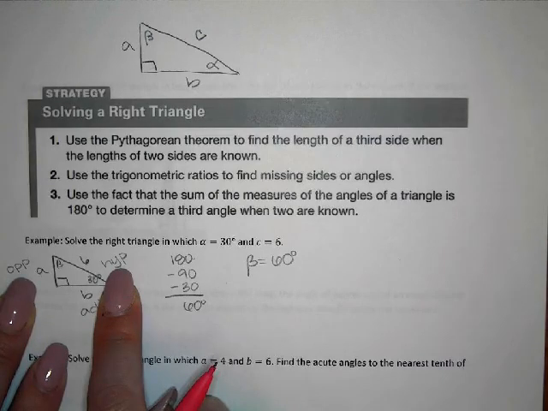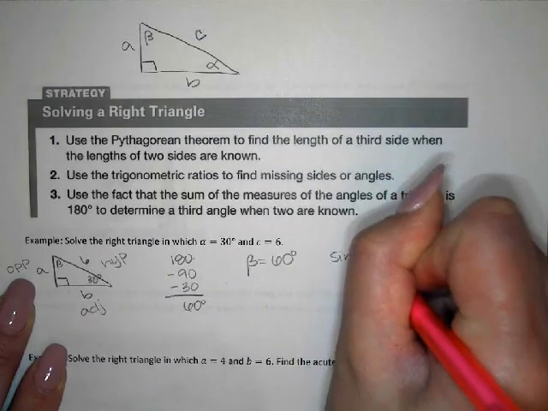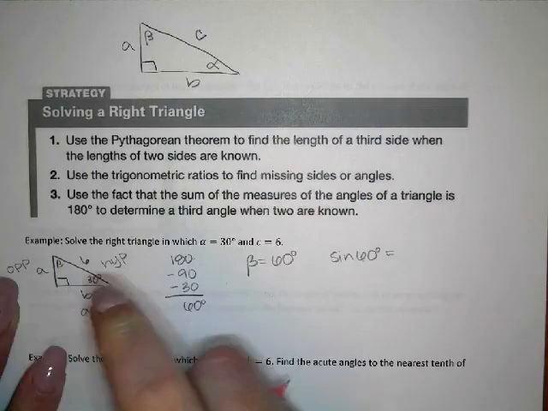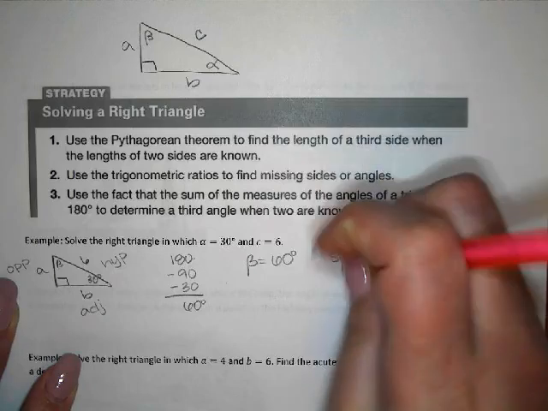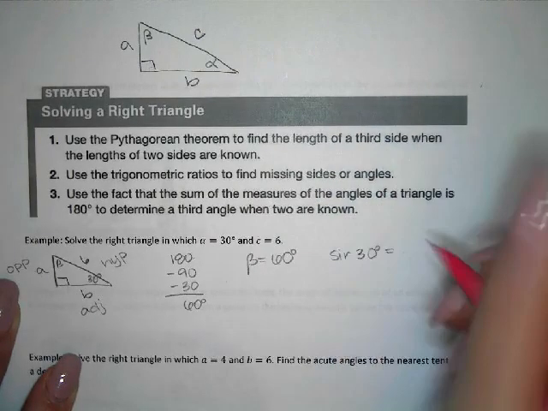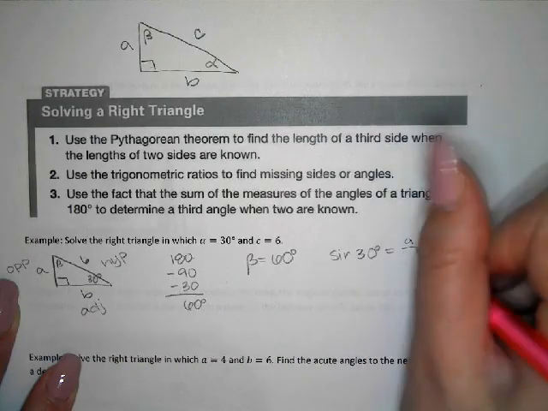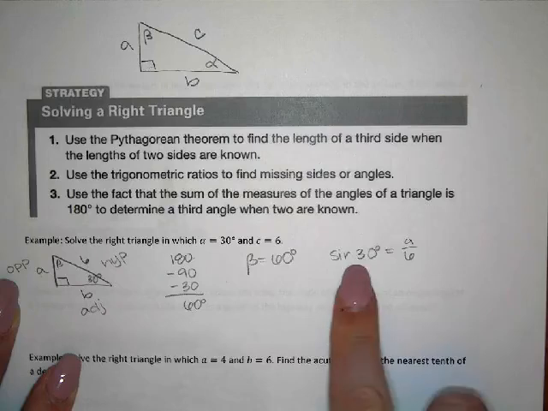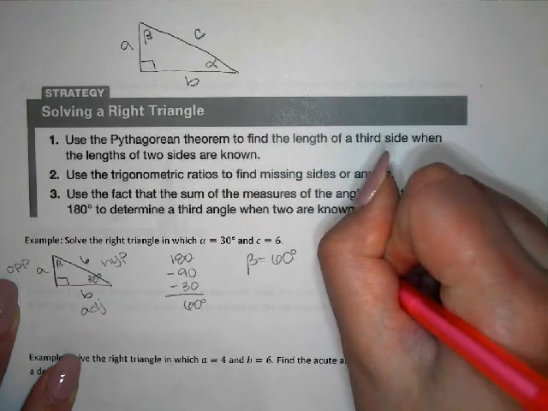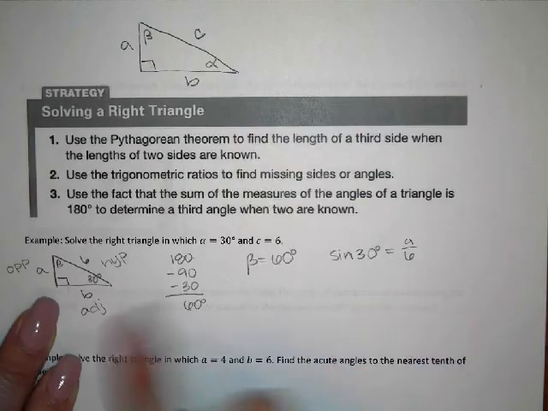So sine of 30 degrees, that was the angle in my triangle, is opposite over hypotenuse. Okay, so there is how I can solve for A. And then to solve for B, I could either solve for A first and then use the Pythagorean theorem.